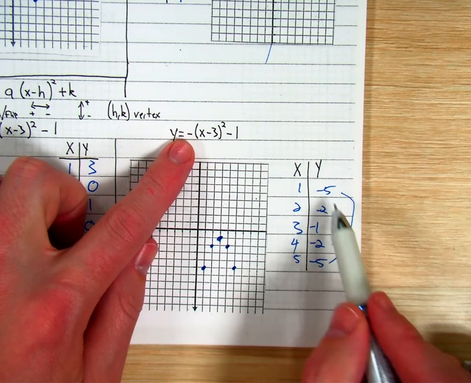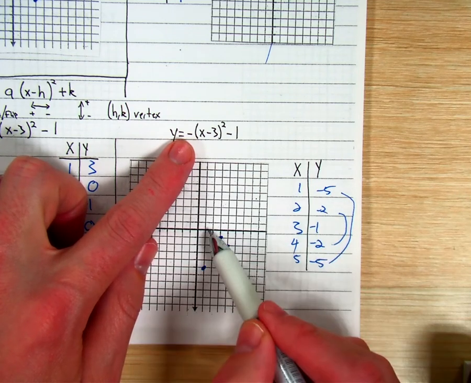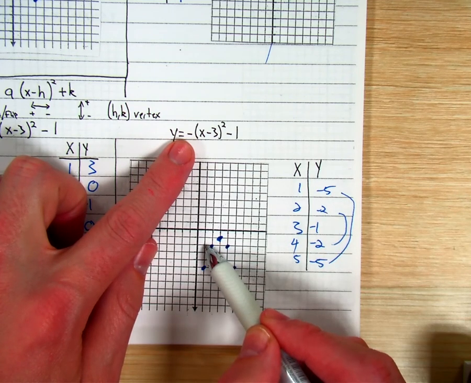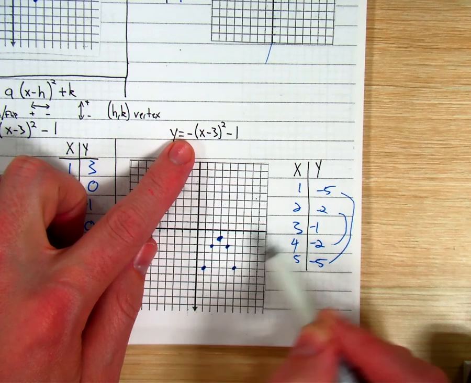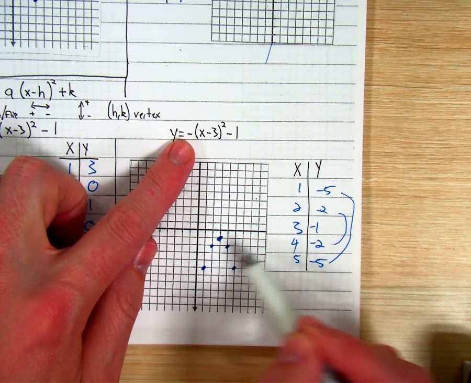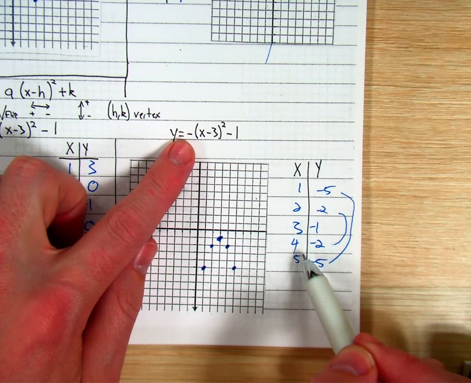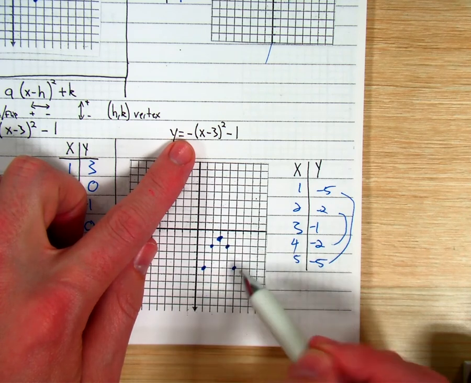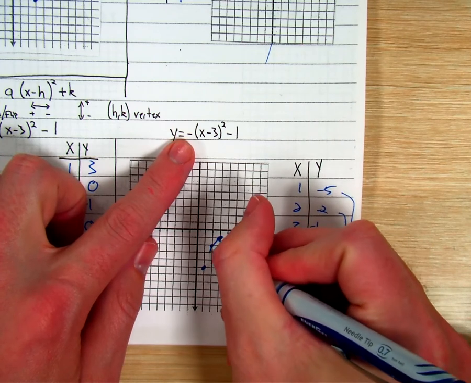And let's double check. 1 comma negative 5. 1, 2, 3, 4, 5. 2 comma negative 2. Yep. 3 negative 1. There's our vertex. 4 negative 2. 5 negative 5. And now this one's going down.